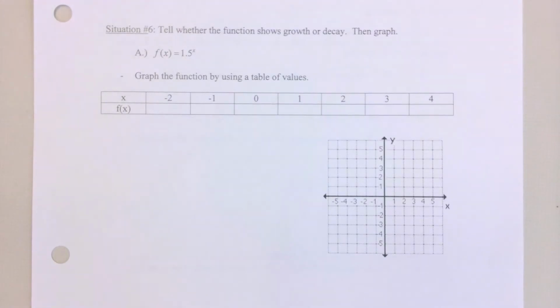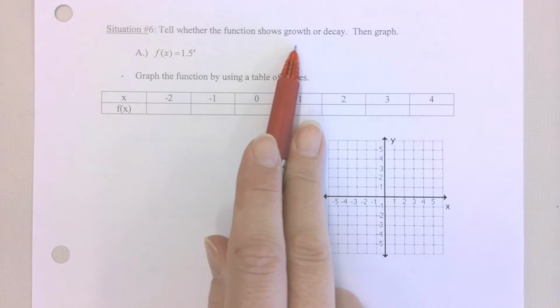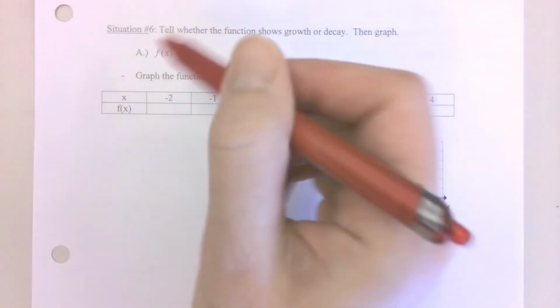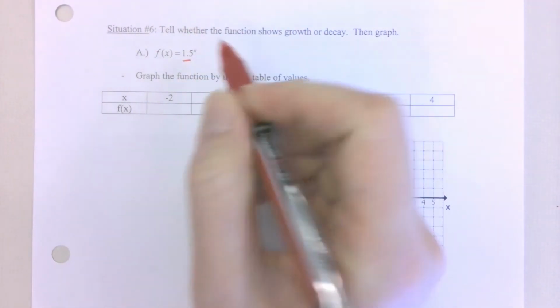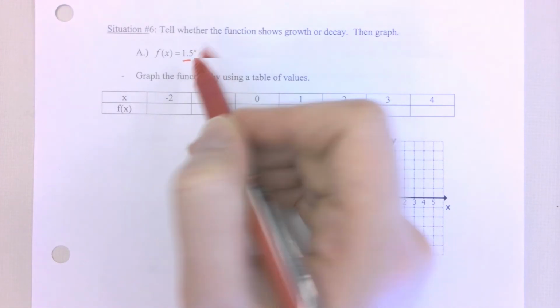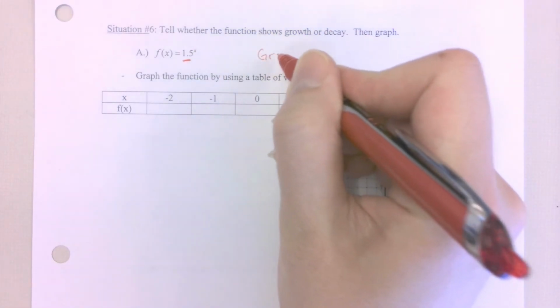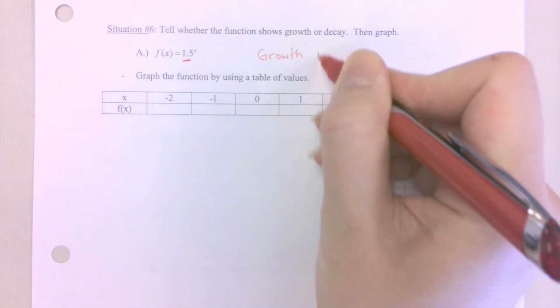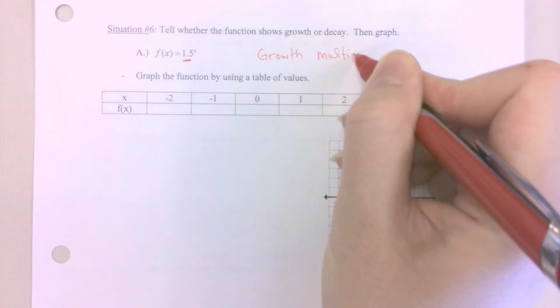This is a continuation of our 7-1 notes on exponential growth and decay, and we're going to look at some graphs today. First we want to tell whether the function shows growth or decay. I can look at the 1.5, the base, and the exponential variable is right here, and so I know that this is growth. My multiplier is 1.5.